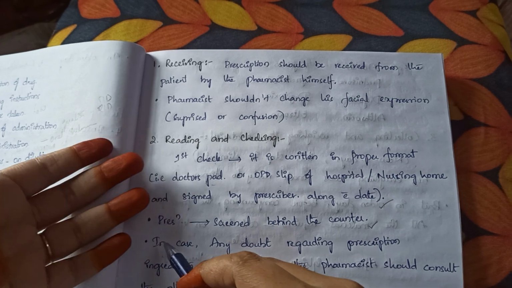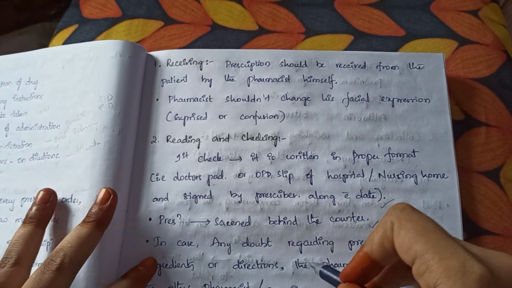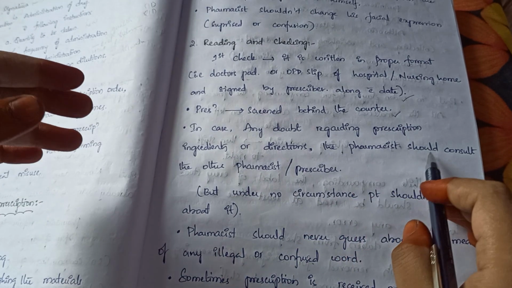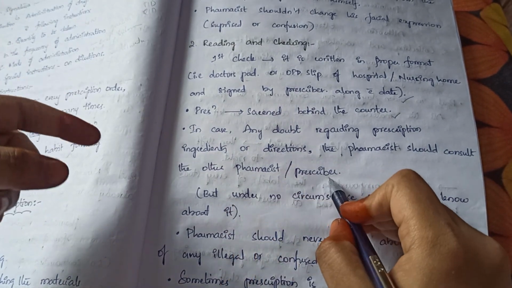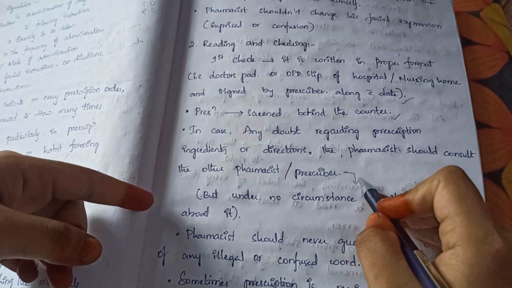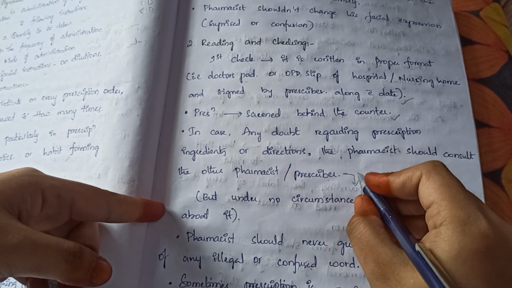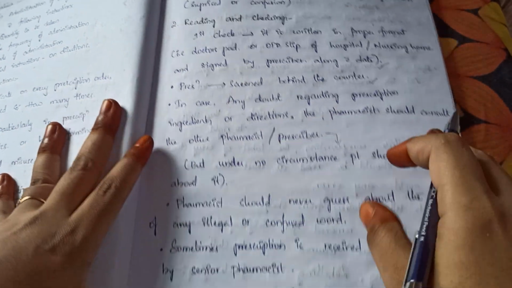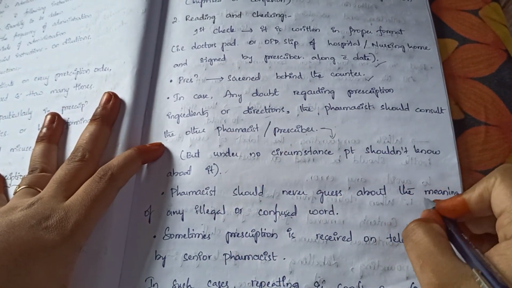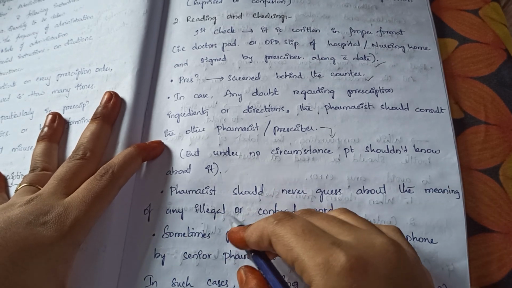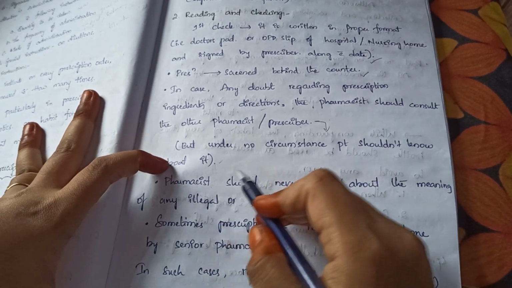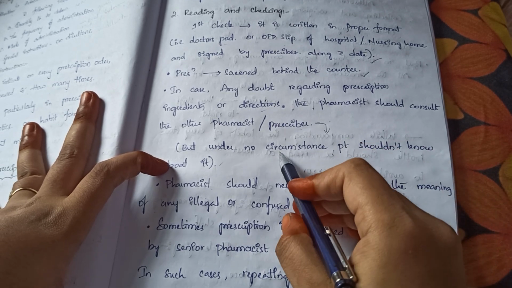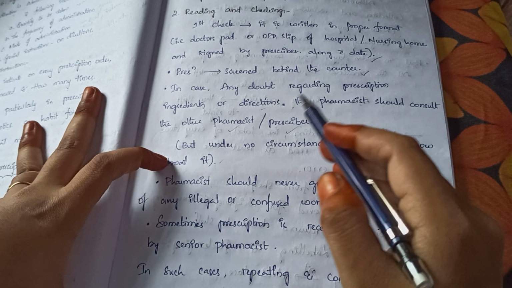In case of any doubt regarding ingredients or directions, the pharmacist should consult the prescriber. But this matter should not be made known to the patient, whether he is calling the doctor or prescriber. The pharmacist should never guess the meaning of any illegible or confusing word. If the pharmacist has any doubt in a prescription, he should not guess any word. He should clarify it with the prescriber.